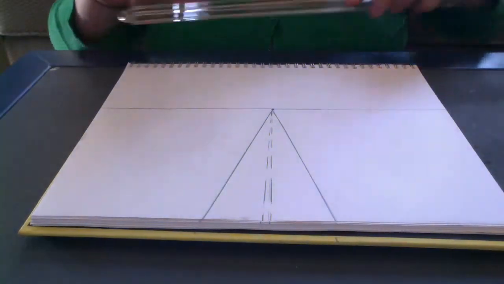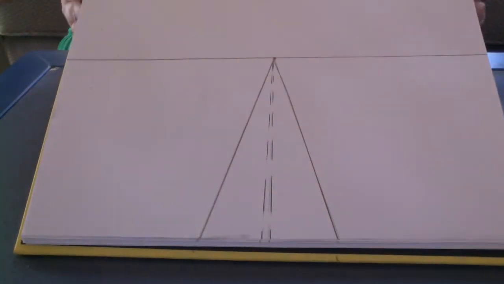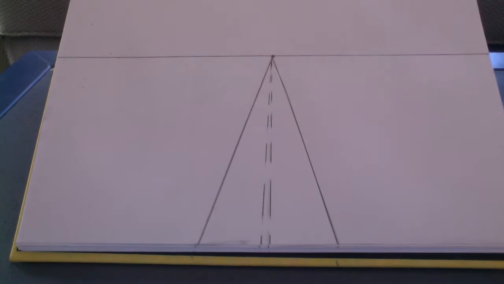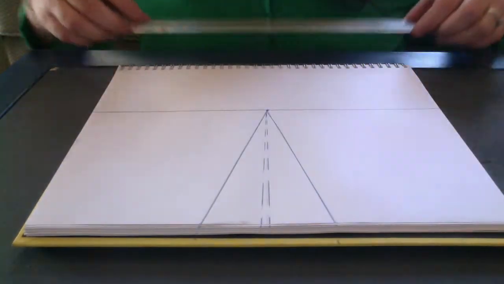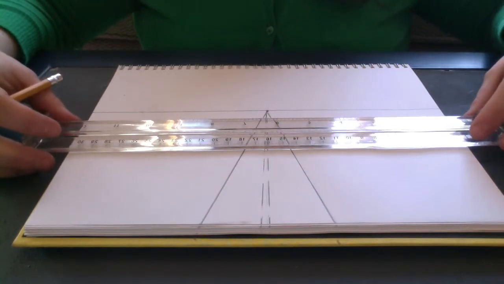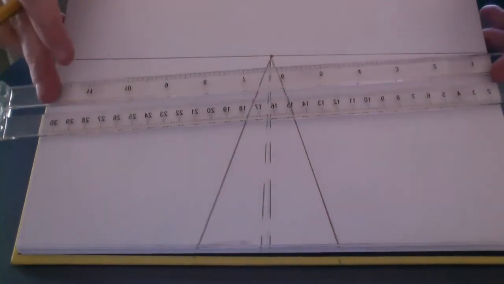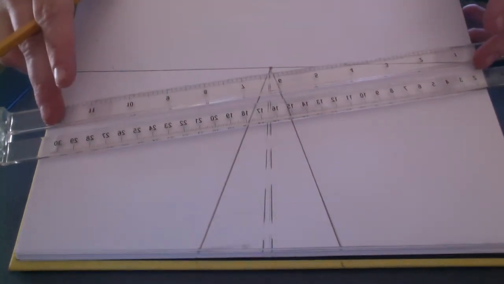And then to finish off those shapes, here's one of the rules. If you're going to create a horizontal line on your picture plane, it needs to be parallel to your horizon line. So that means I need my ruler to line up perfectly even with my horizon line. So right now, it would not be parallel.